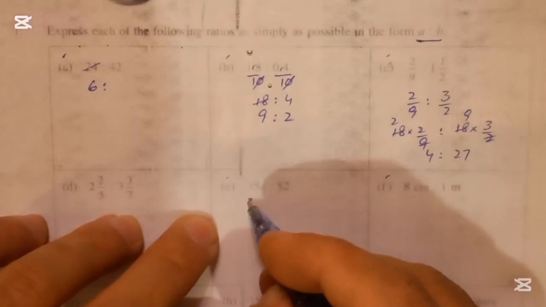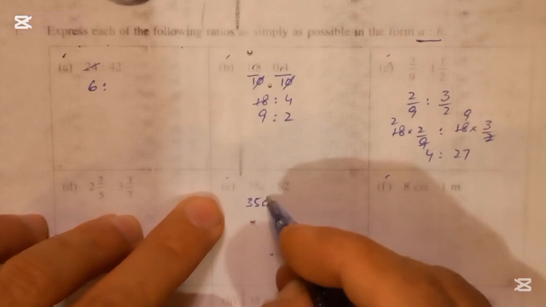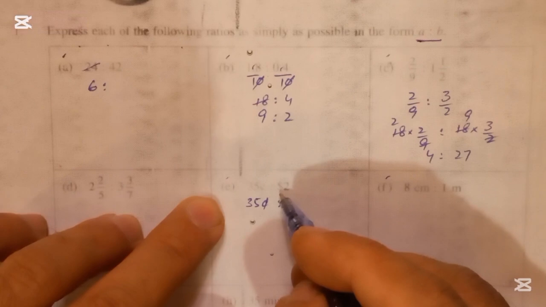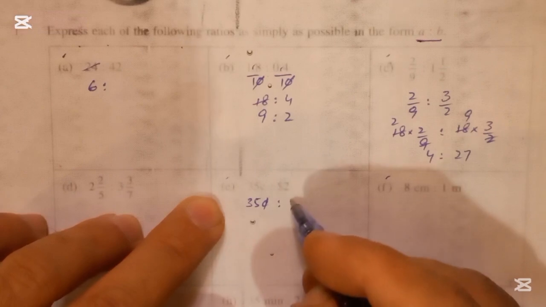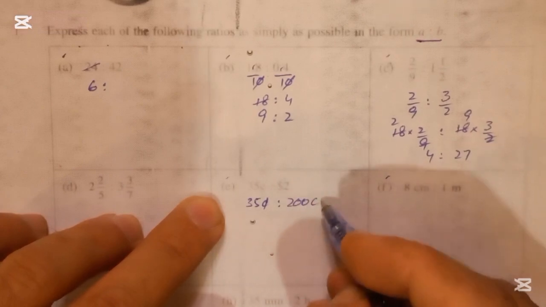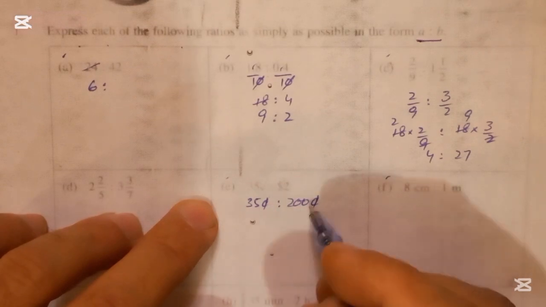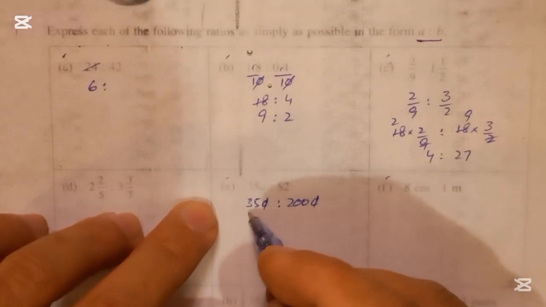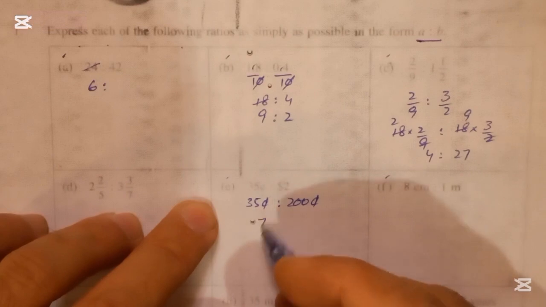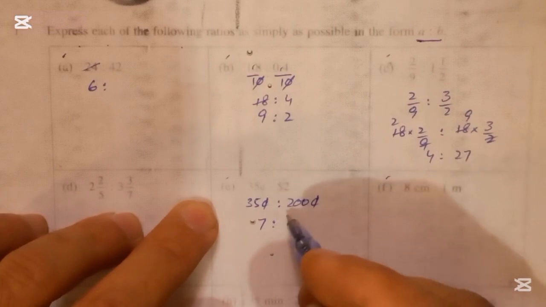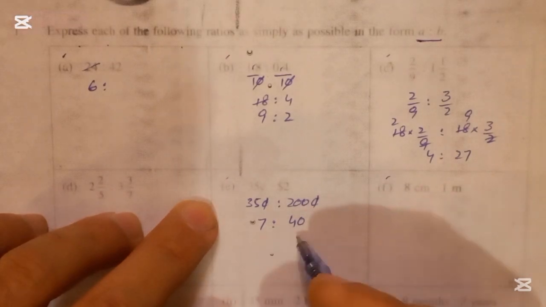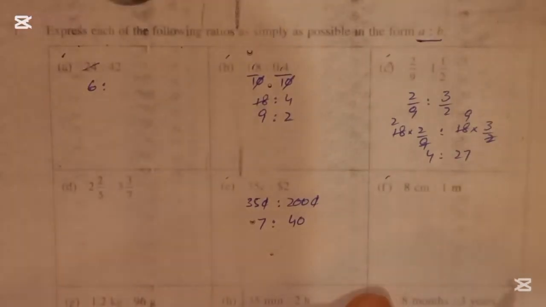So 35 cents will remain as it is, and convert the dollar sign into cents, because in $1 there are 100 cents. So this value will become 200 cents. So the unit is the same now, and now we will cancel these values in the 5's table. 5 7s are 35 and 5 4s are 20, and 0 will remain as it is. So this is the answer.